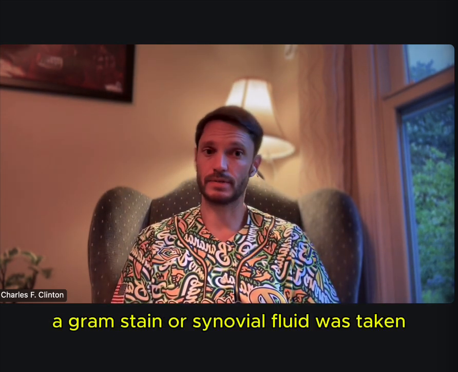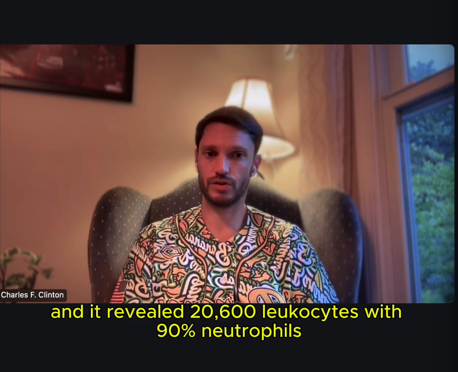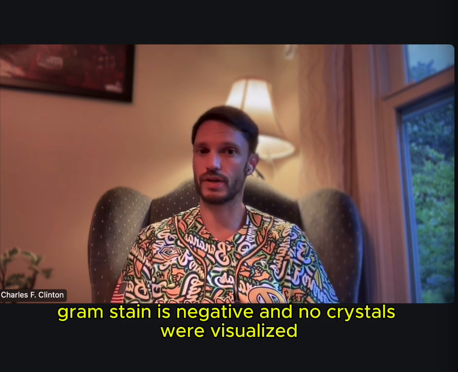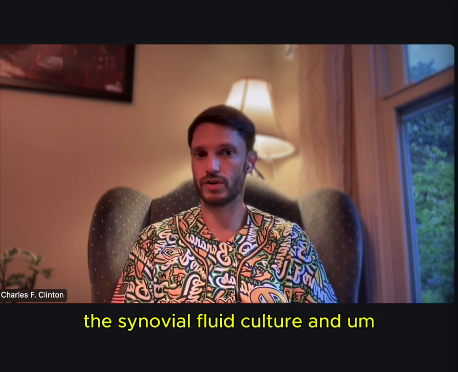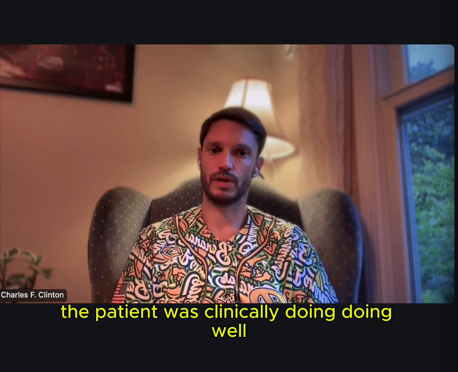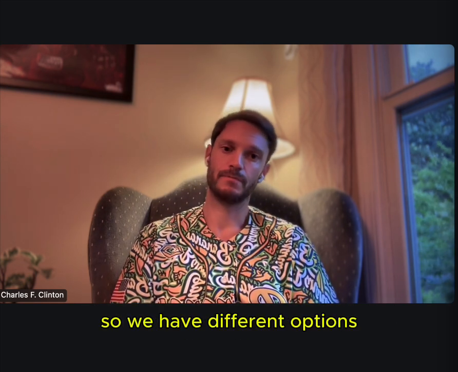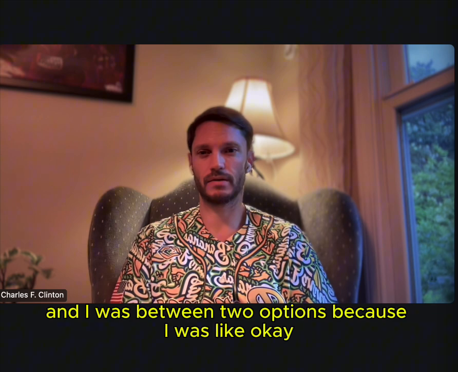What else was done? A gram stain of synovial fluid was taken, and it revealed 20,600 leukocytes with 90% neutrophils. Gram stain is negative and no crystals were visualized. The synovial fluid culture was taken, and repeat blood cultures as well. The patient was clinically doing well, and they're asking us what is the most likely cause for this patient's knee pain. We have different options, and I was between two options.